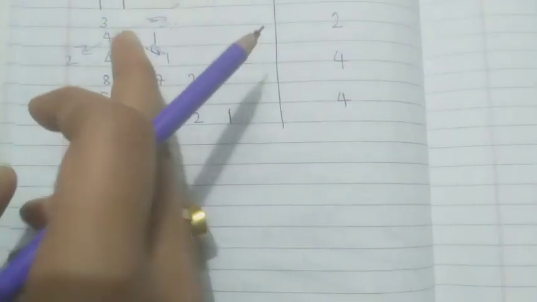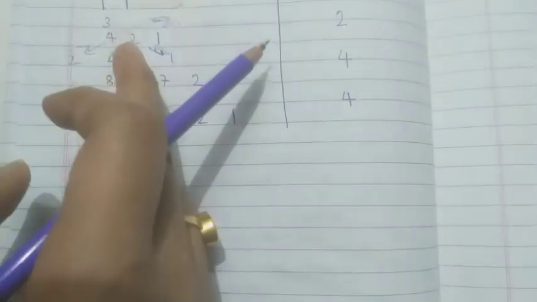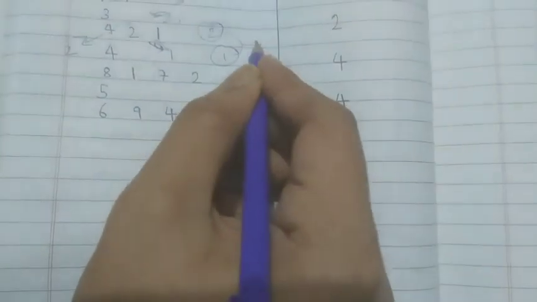For 2, is there anything greater than 2? Yeah, 4 is greater than 2. Towards the right of that 2 nothing is greater, so 4 minus 2 is 2. For 1, what is the next number which is greater than this? 2. Towards the right, nothing, so 2 minus 1 is 1. So these are the values.